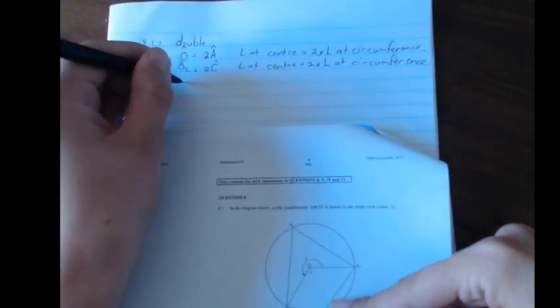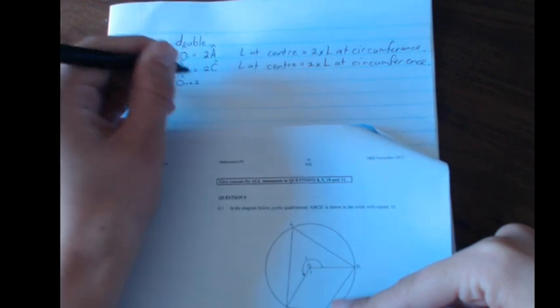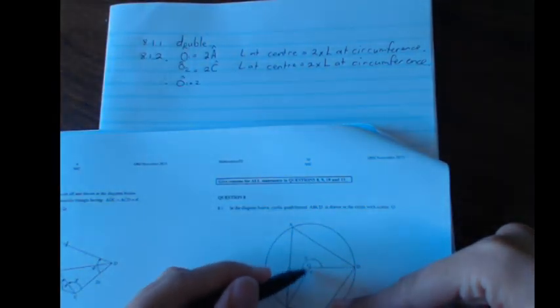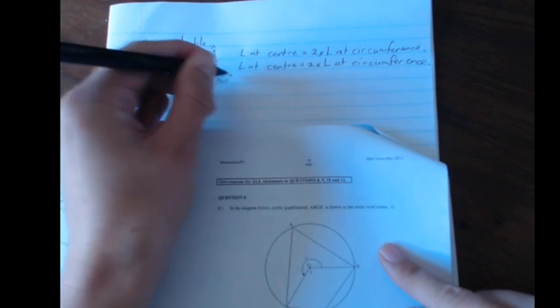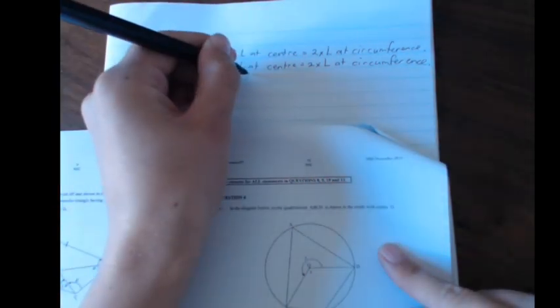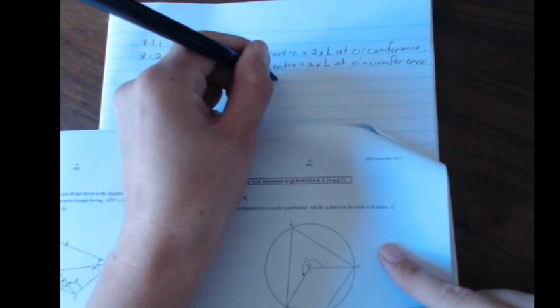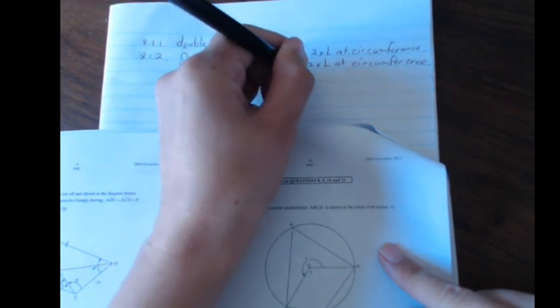And then since O1 and O2 together make a revolution, O1 and O2 together is 360 degrees. The reason is angles round a point. Angles round a point is 360 degrees.